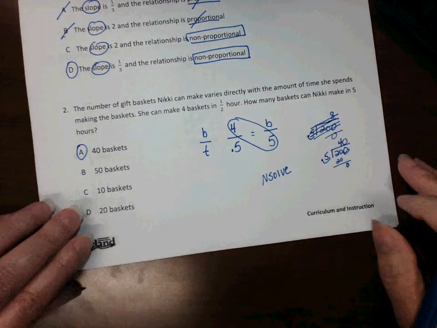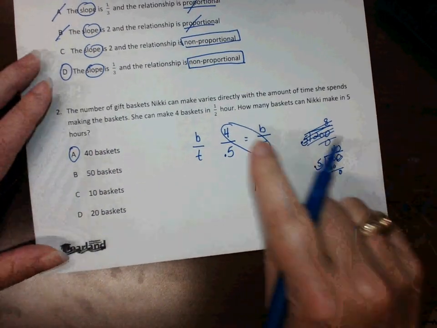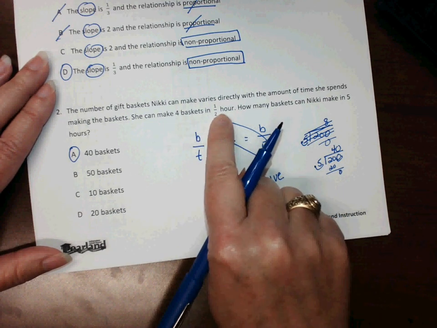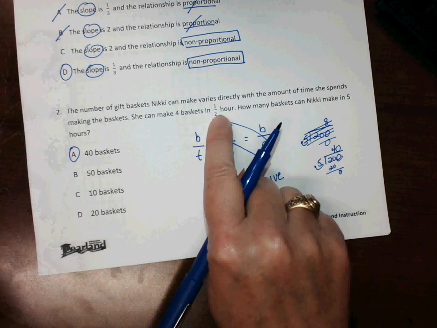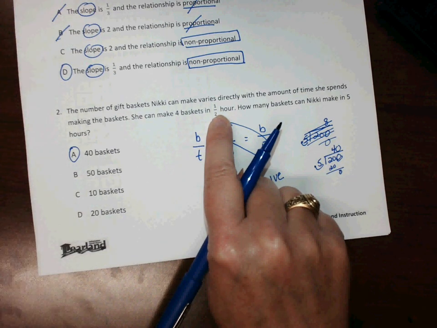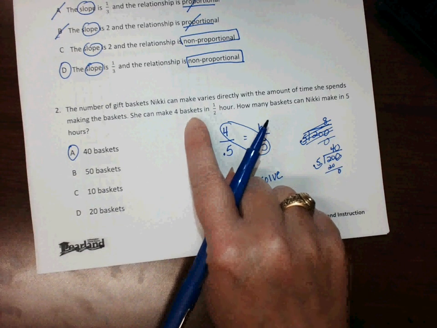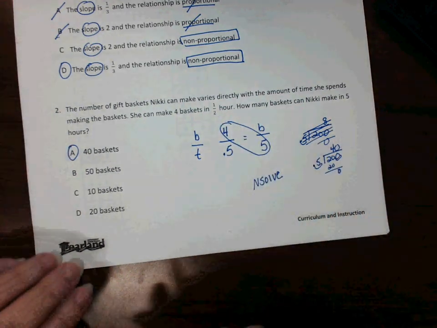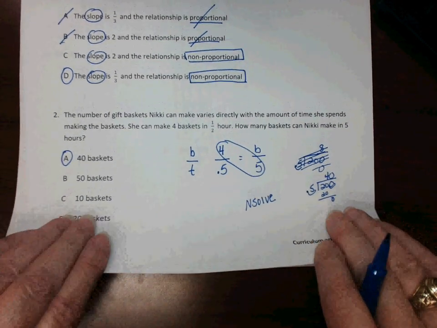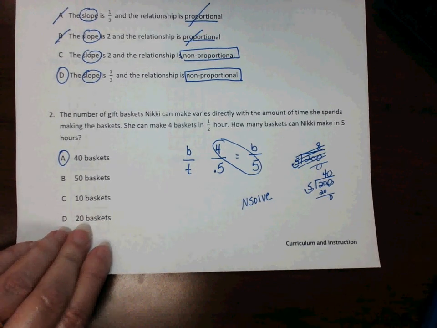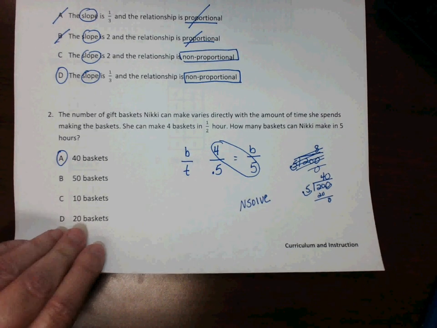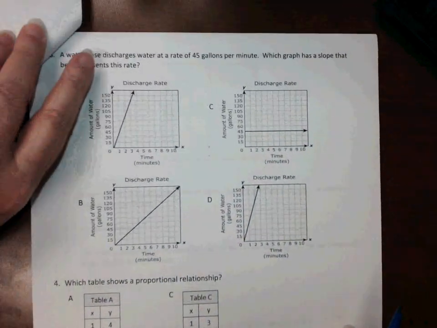So sorry. Okay. Another way to look at it, when I saw it, I said, well, 4 baskets in half an hour, in 30 minutes. Well, if I double 30 minutes to an hour, that would be 8 baskets in an hour. And so then I just said 8 times 5 is 40. That's the way I did it in my head. So I guess maybe I gotta check something. Okay. That's why I couldn't do the long division.